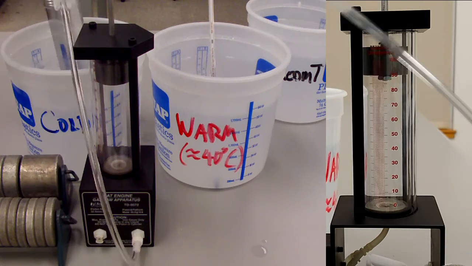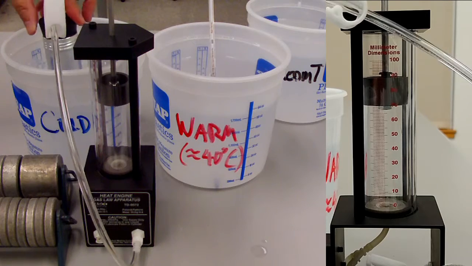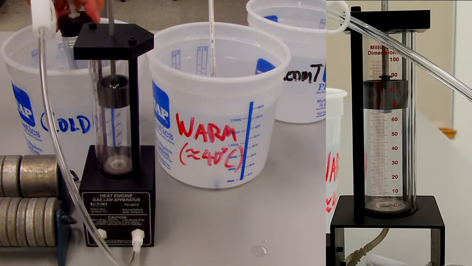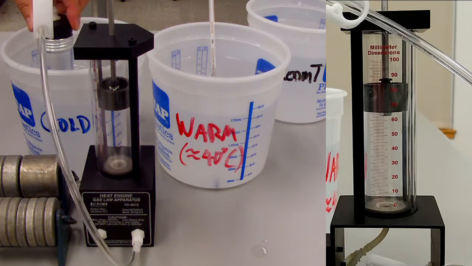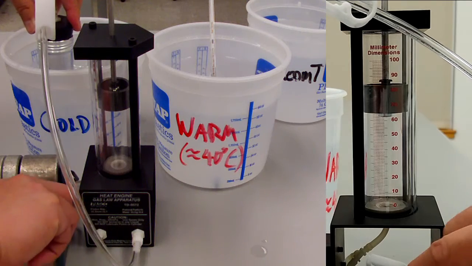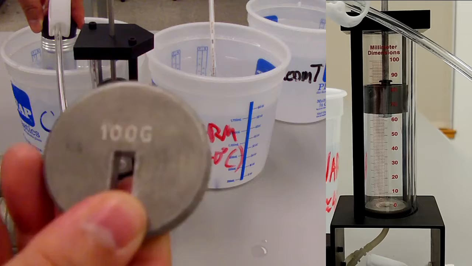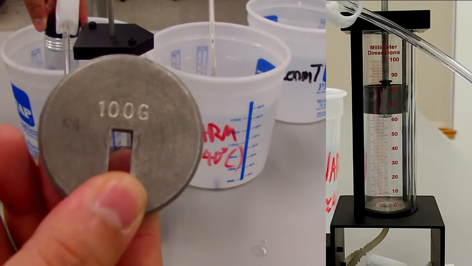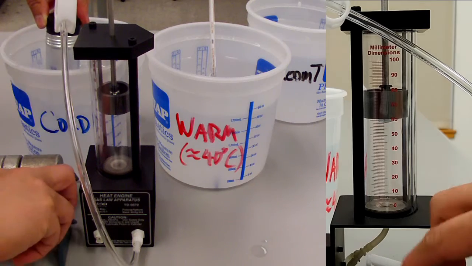Okay, we now cool the gas back down to 0 degrees C for isothermal processes at 0 degrees C. This is the largest volume at the 0 additional mass on the piston, the lowest pressure. And here's the first 100 grams on the piston.